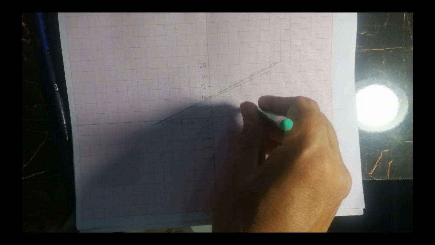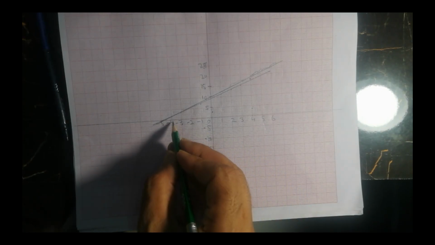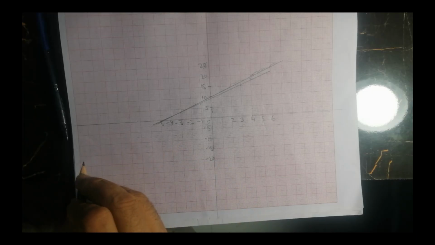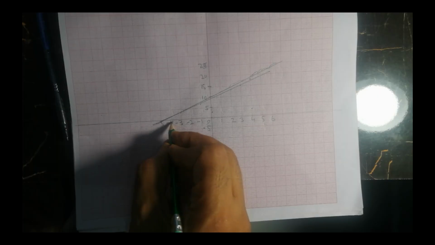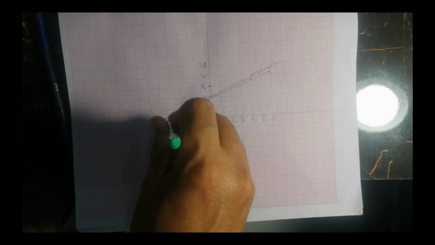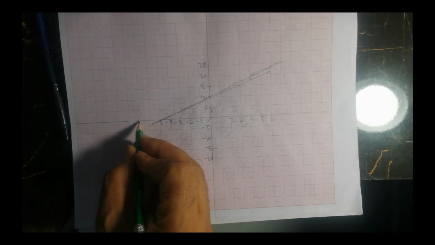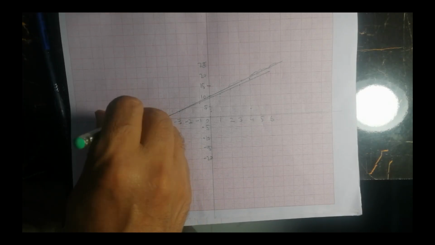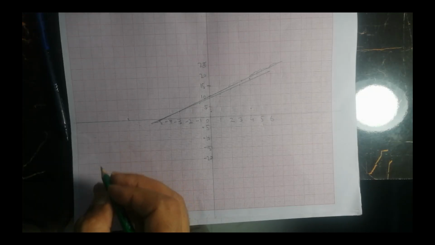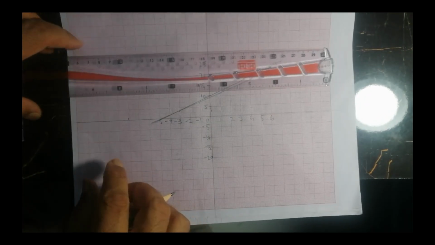This one, and -4 and 1 is just 2 small squares, it is here. -8 and 0, -8, -5, -6, -7, -8, -8 and 0 is exactly this one.